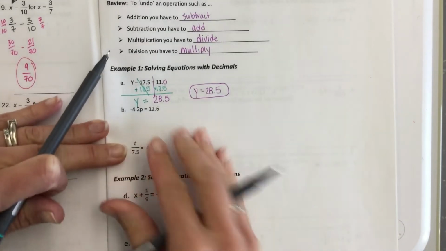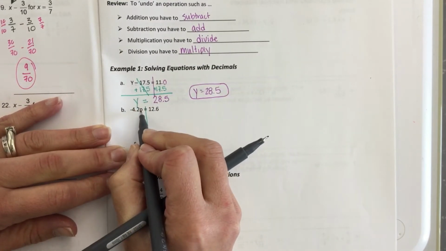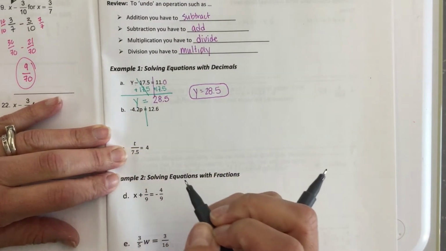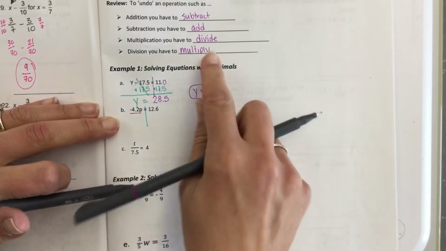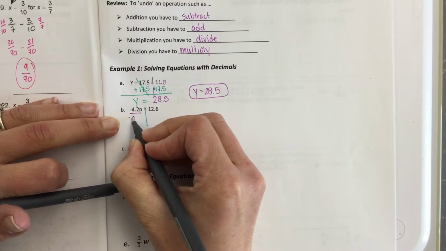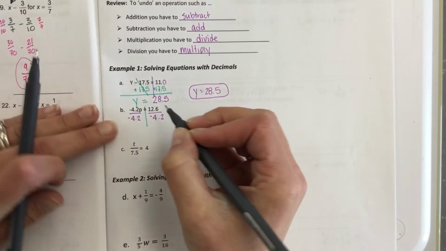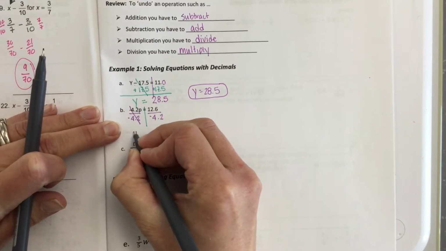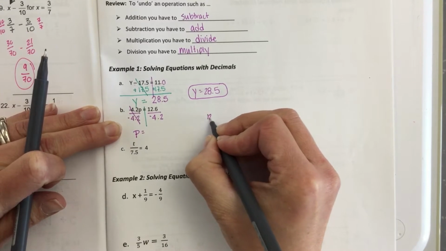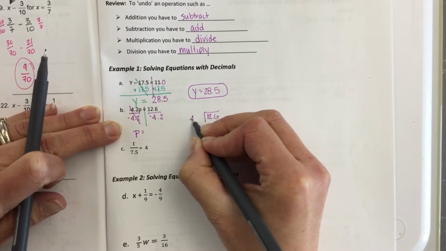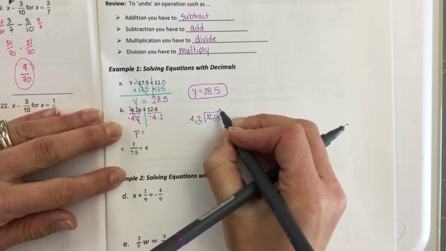Okay, your next one. I like to draw my line, locate your variable. If the number and the variable are touching, they are being multiplied. So you need to undo multiplication by division. You divide by a negative 4.2, and you divide this side by a negative 4.2. These cancel, and bring down your p. Now, obviously this I can't do right there, so I'm just gonna go off to the side. 12.6 divided by 4.2. You need to move your decimal point.